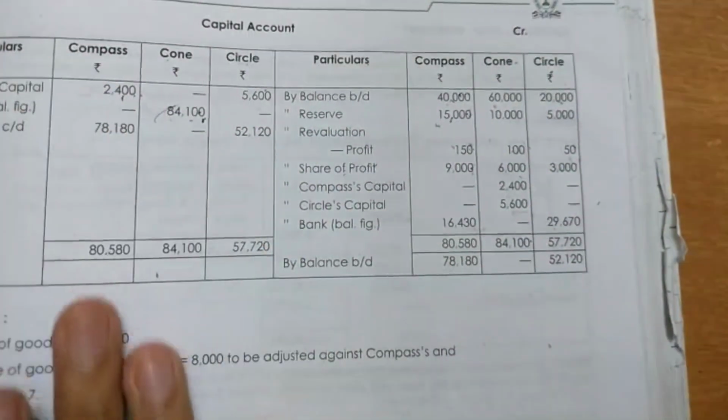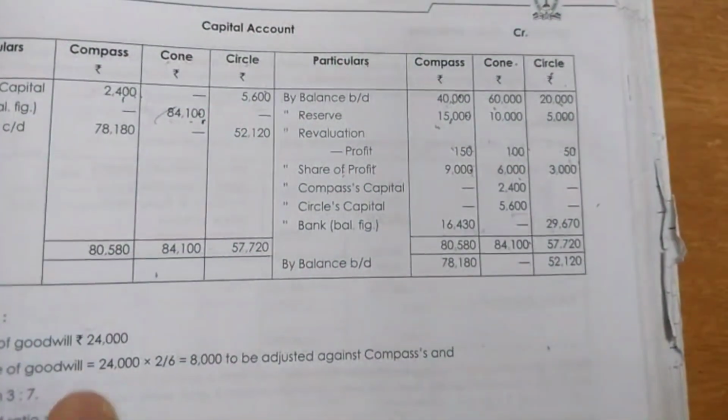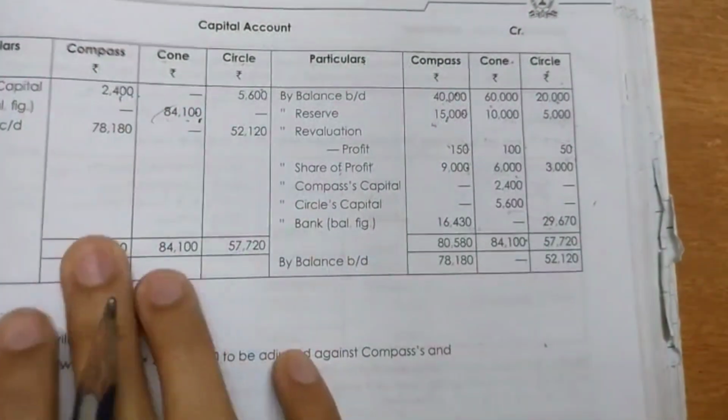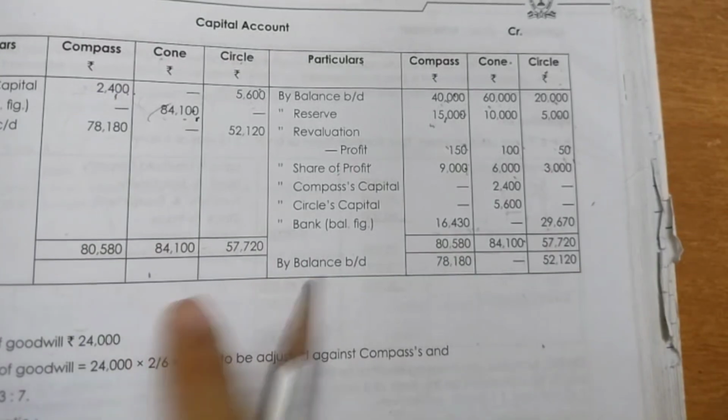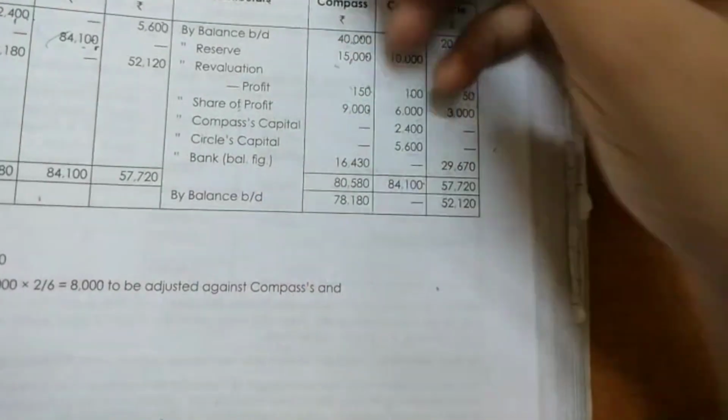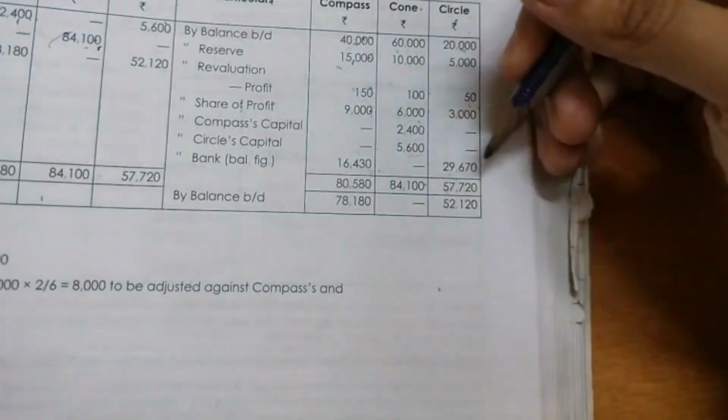Now add the debit side, because the debit side will be greater. We will get 80,580 in the case of Compass, write the same here. In the case of Circle we get 57,720 as a total, write the same here. Now find the balancing figure. The balancing figure will be 60,430 and 29,670.